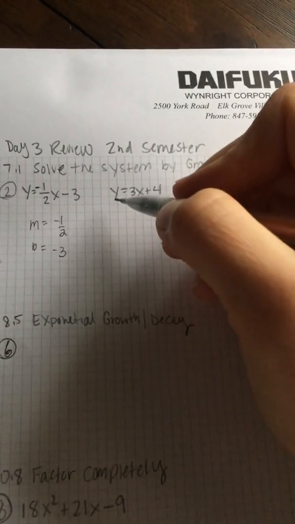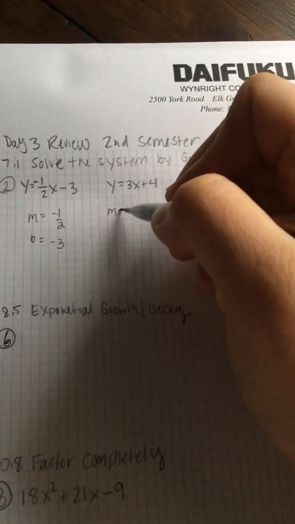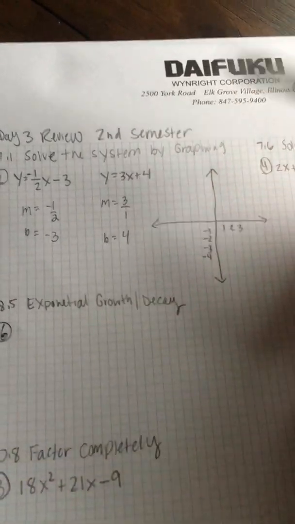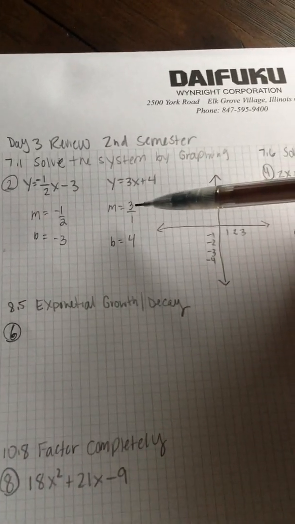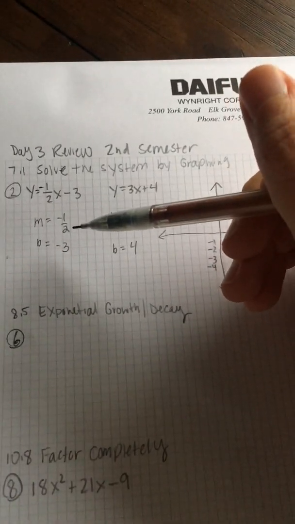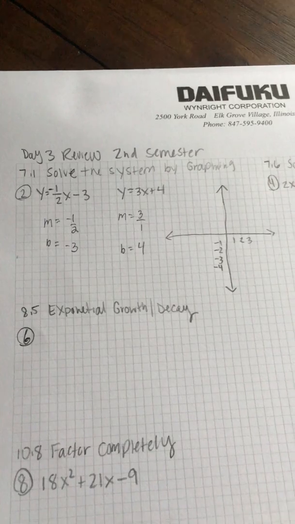My second equation is also in y equals mx plus b, so I'm going to list my m is 3/1, and my b is 4. Remember, we list our slope as a fraction so that we know what we're rising and what we're running for each of the lines.